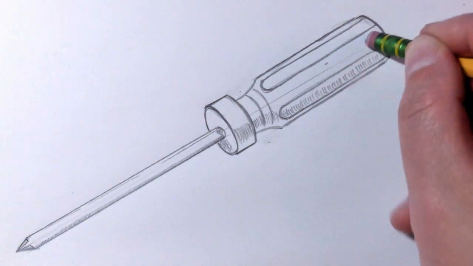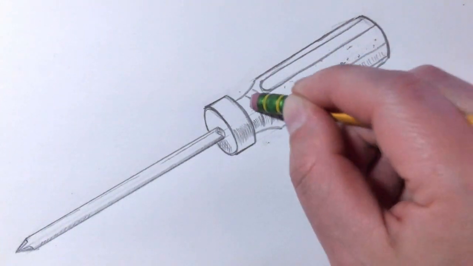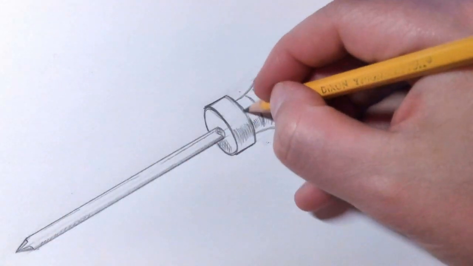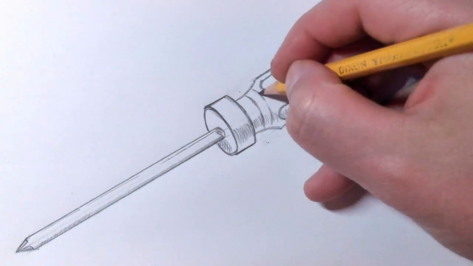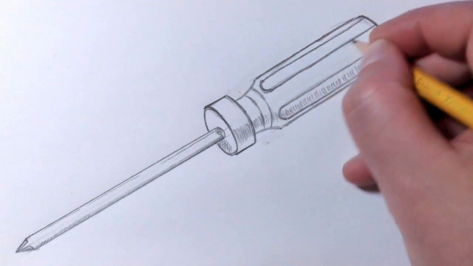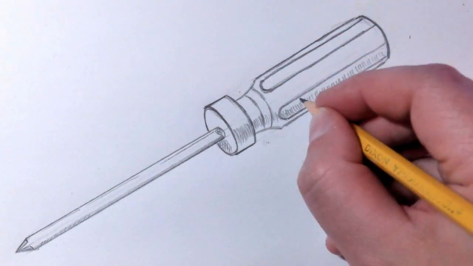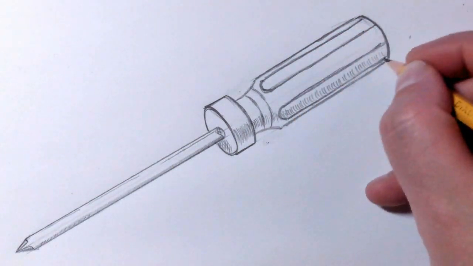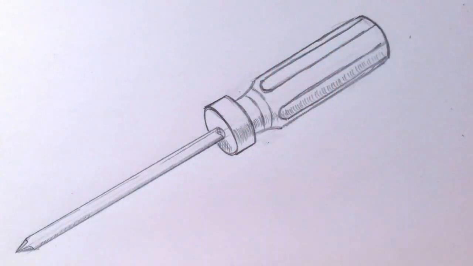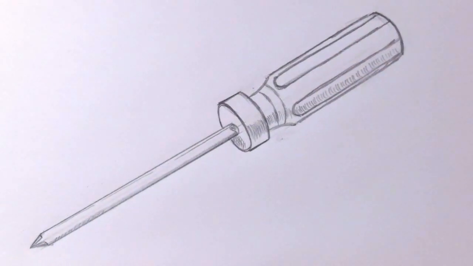Erase this line, almost forgot. This line here. Okay. And if you erase any of your object lines, obviously you can go ahead and add those back in. Okay, and there you have it.